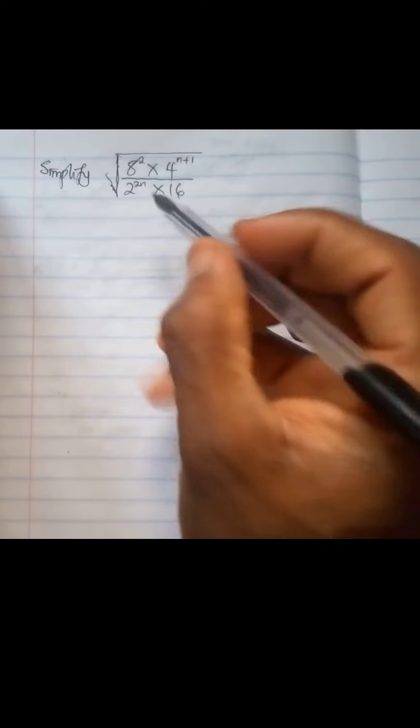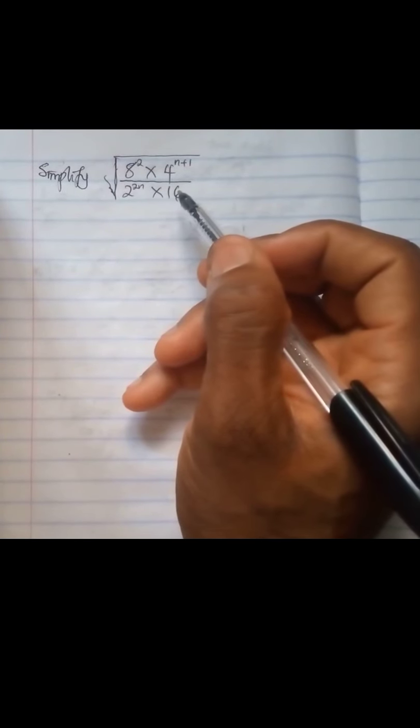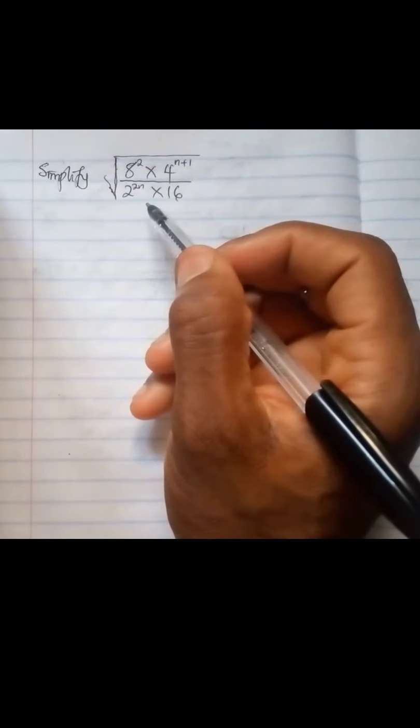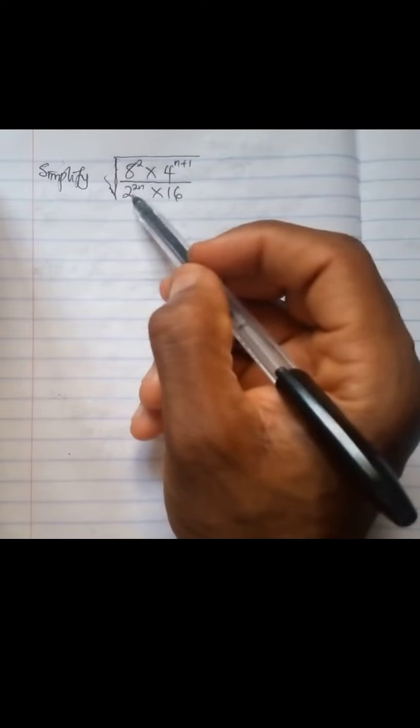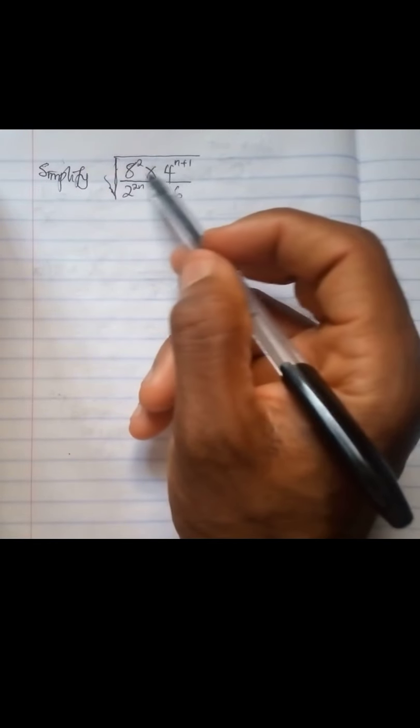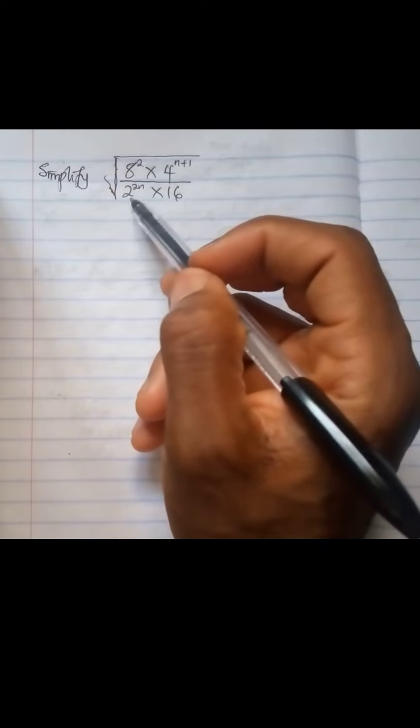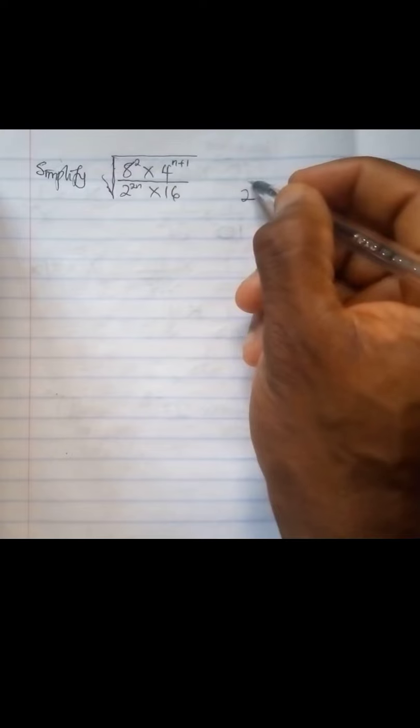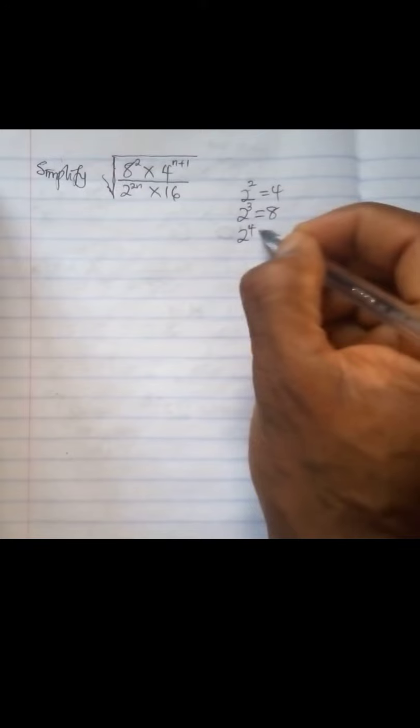All right, let's solve the next question, which says: the square root of (8 squared times 4 raised to the power of n plus 1) all over (2 raised to the power of 2n times 16), right? Now look at each of these terms. What do you observe? That there is a connection. The common factor of 8, 4, 16, and 2 is 2. So you know that 2 raised to the power of 2 is 4. 2 raised to the power of 3 is 8. That's 2 times 2, which is 4. 2 times 2 times 2 is 8. And so on. 2 raised to the power of 4 is 16.